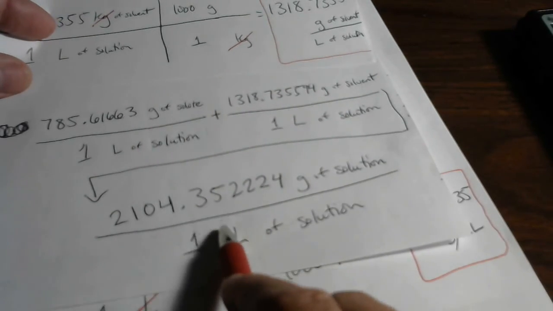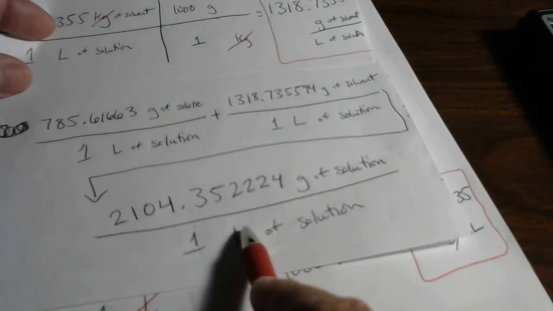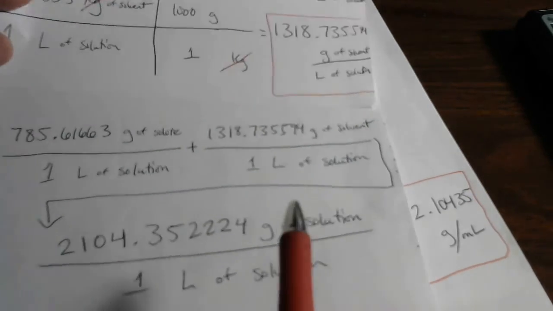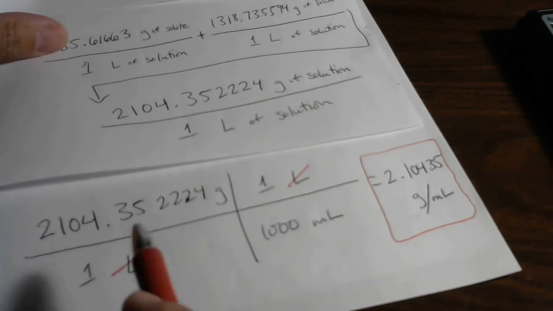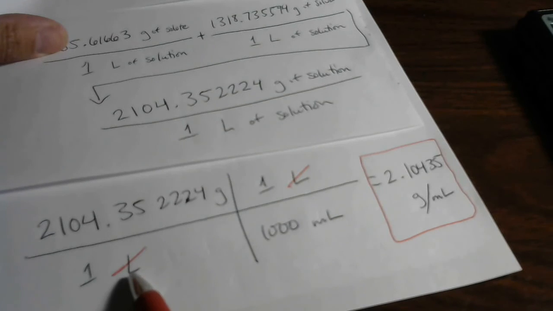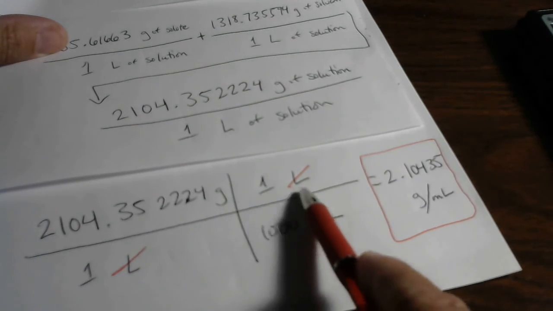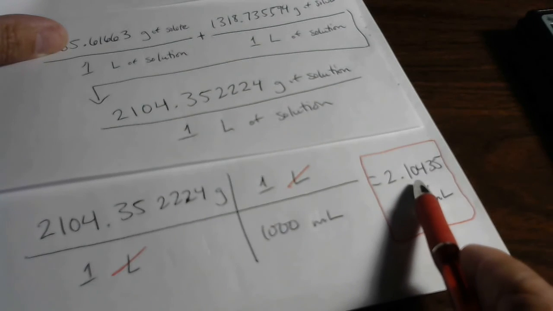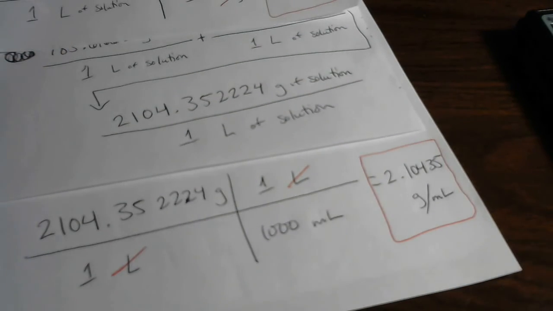So now we're expressing terms of solution over solution in grams per liter. Again, more commonly, this is going to be expressed in grams per milliliter. So we did a quick conversion factor again, and we found out that 1 liter is 1,000 milliliters. So we used that conversion factor across our liters, and now we've got 2.10435 grams per milliliter as our final density, and we got that from using our 2 different concentrations.